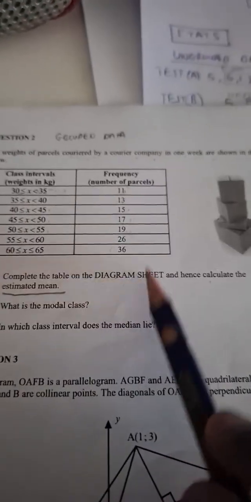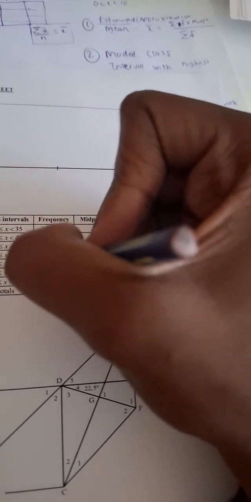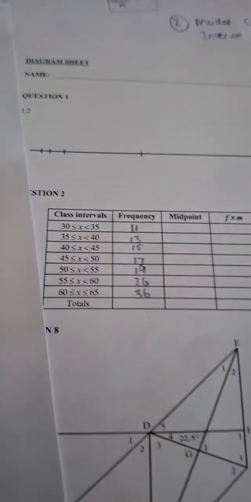So complete the table on the diagram sheet. Let's fill in the frequency values. We had 11, 13, 15, 17, 19, 26, 36. Then remember, they want the total. So we take our calculator and add the totals.